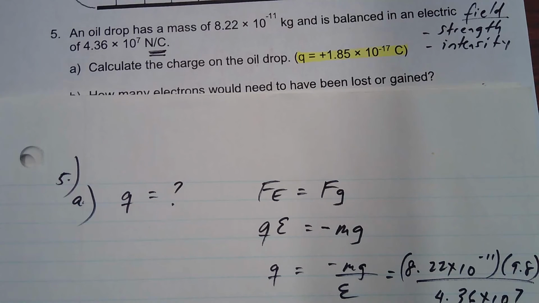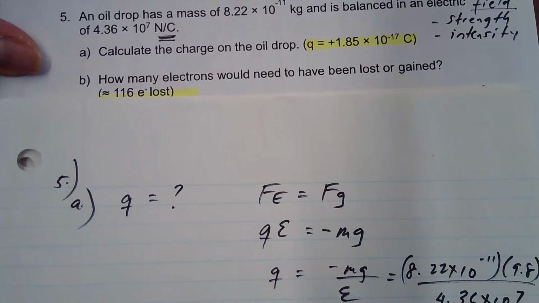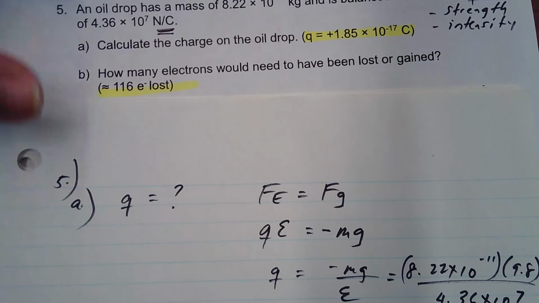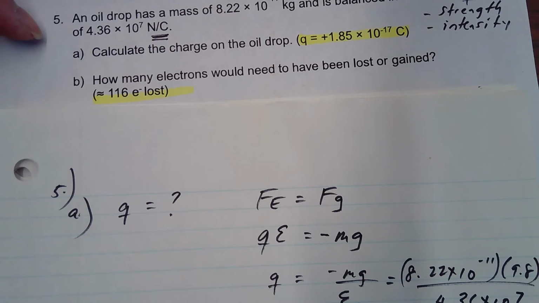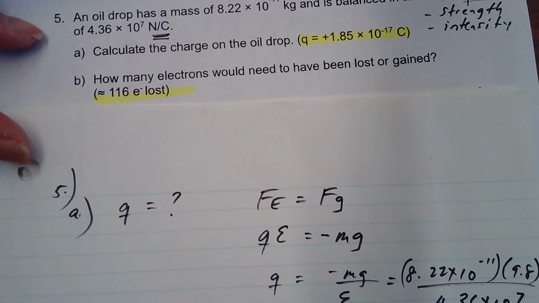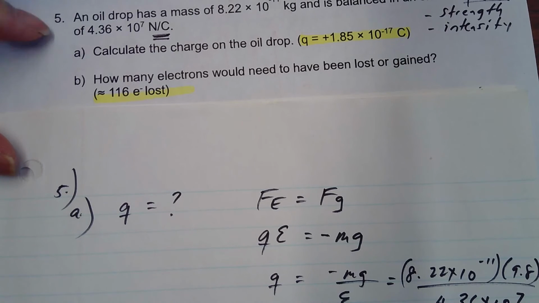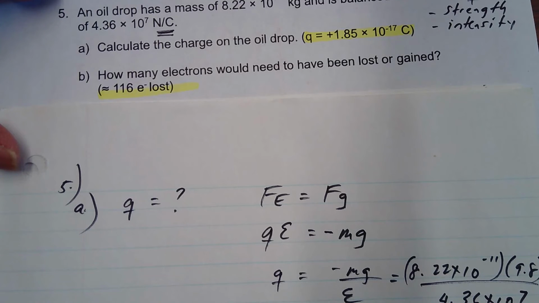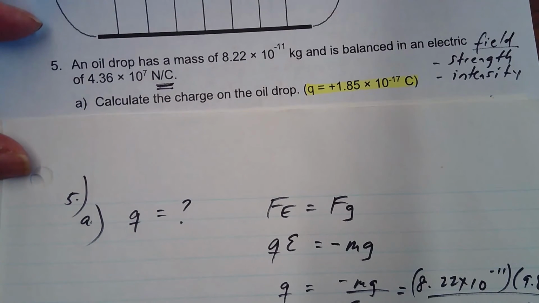Now, it says positive there. Why is that positive? An oil drop has this mass balance in an electric field. Calculate the charge. It's not talking about the picture above, right? Because that's number 4. So this picture, it says here, it is balanced in an electric field. Why would you say negative, positive there? We don't have any indication that it will be positive.